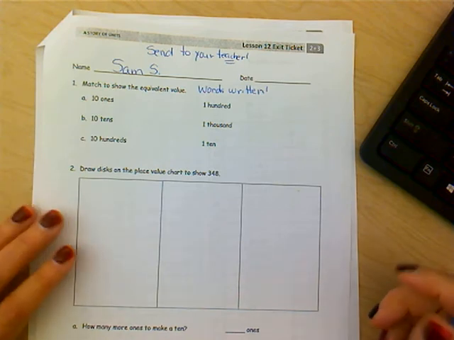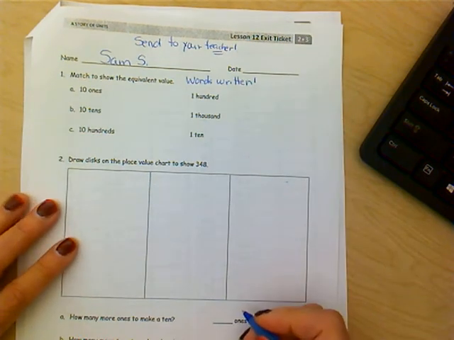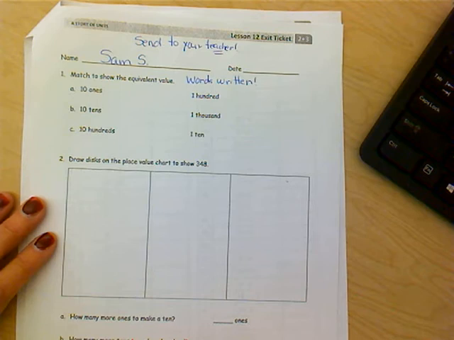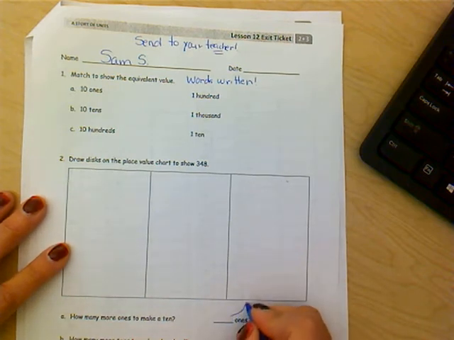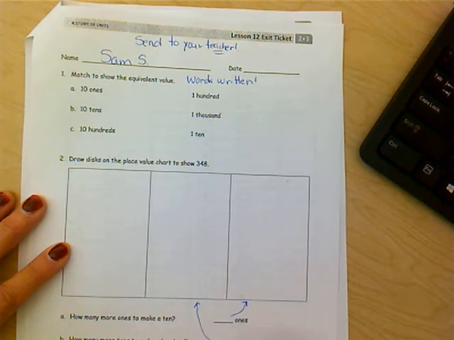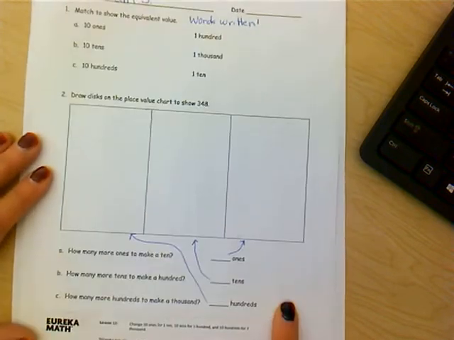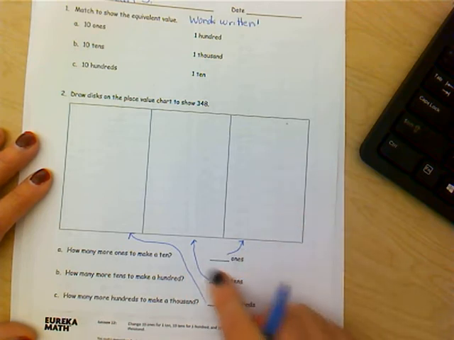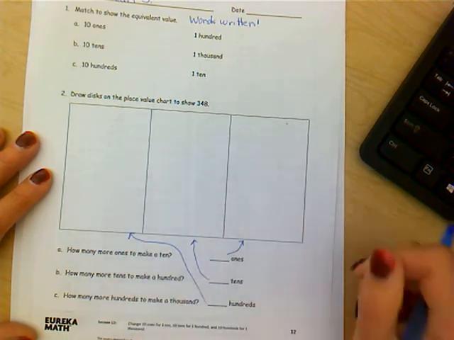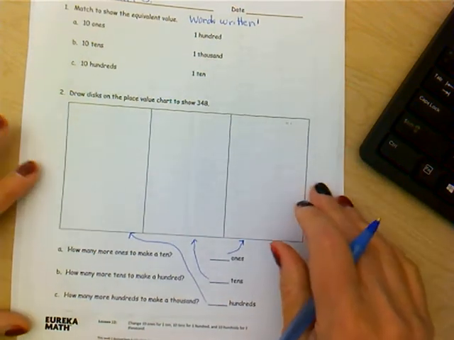Okay, and I am thinking of down here, you'll be looking at the ones. Here, you'll be looking at the tens. And here, you'll be looking at the hundreds. Be careful on this one. Oops, sorry. Looking at the ones, looking at the tens, looking at the hundreds. Be very careful on this one.